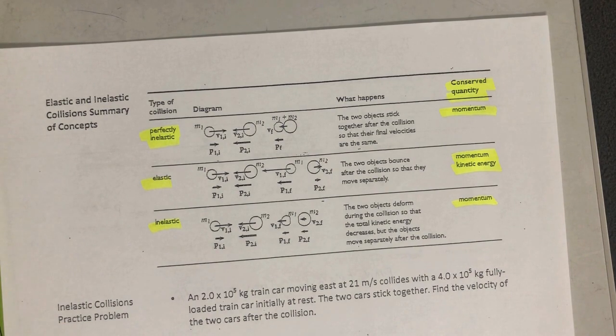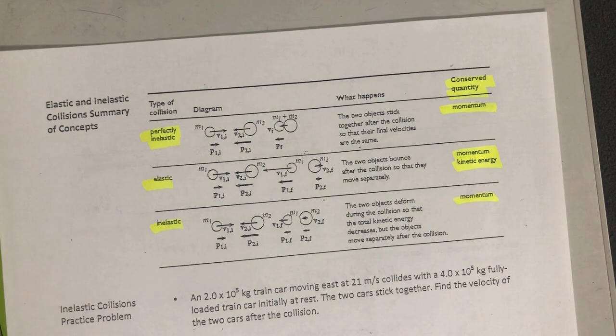For elastic collisions, is momentum conserved? Yes. Is kinetic energy conserved? Yes. All right, so make sure that you have those memorized. Don't forget those. Elastic collisions, what's conserved? Momentum and kinetic energy. Inelastic collisions, what's conserved? Momentum only.